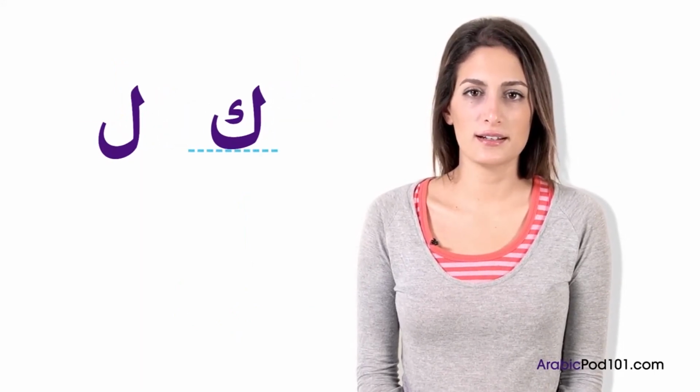Can you see the main differences between the two letters we learned in this lesson? There are two main differences between Kaf and Lam. The Kaf doesn't dip underneath the line, while the Lam in its isolated and final form does. The other difference is the little mark in Kaf. Great job! Now let's take what we've learned so far and look at some examples that we can write.